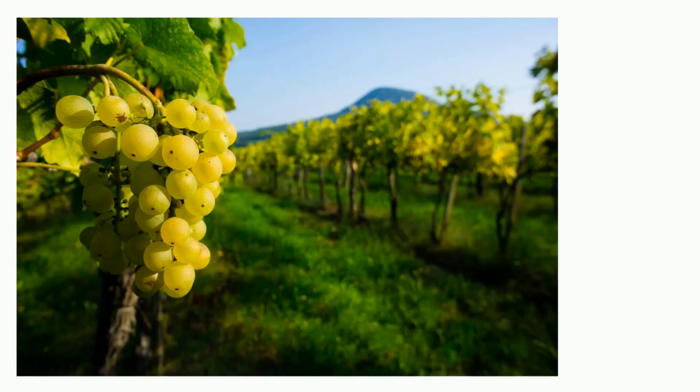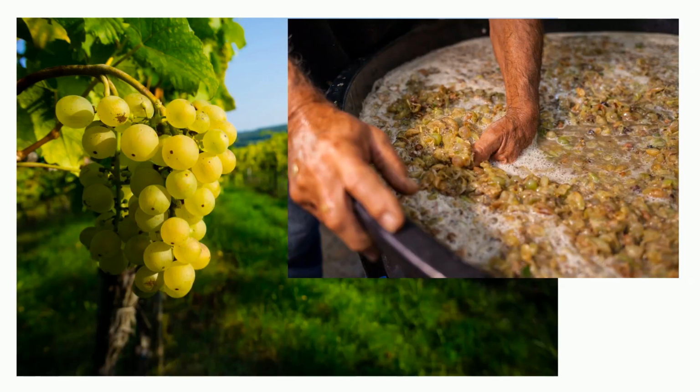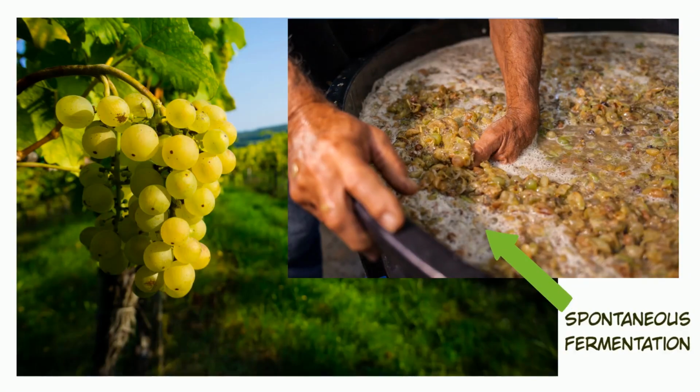Grapes harvested from a vineyard already contain wild yeasts on their surface. So after grape crushing, we can witness a spontaneous fermentation starting after just a few hours. In industrial wine production, however, winemakers generally prefer to use selected yeast strains, which guarantee a good and quick fermentation and a standard wine quality.